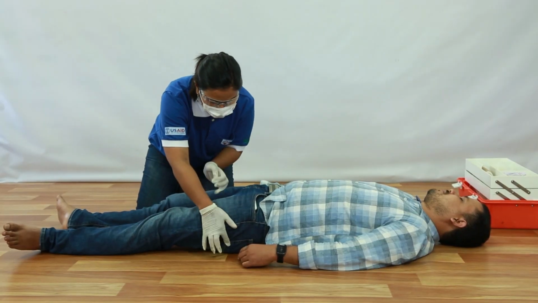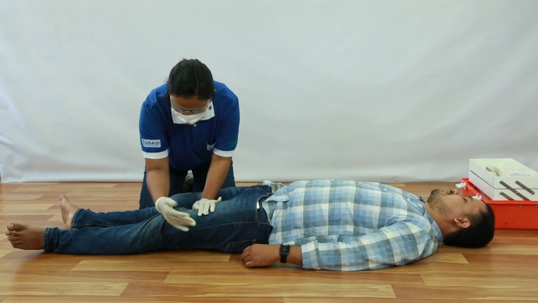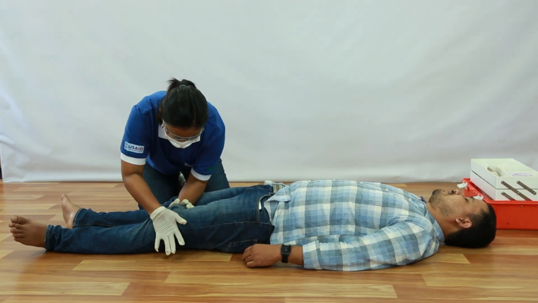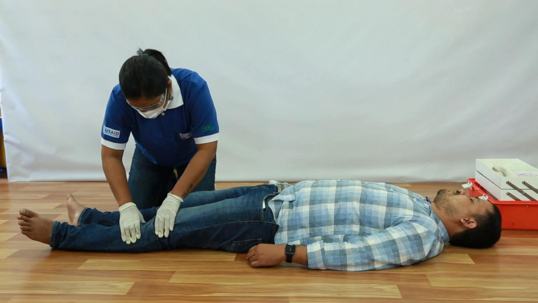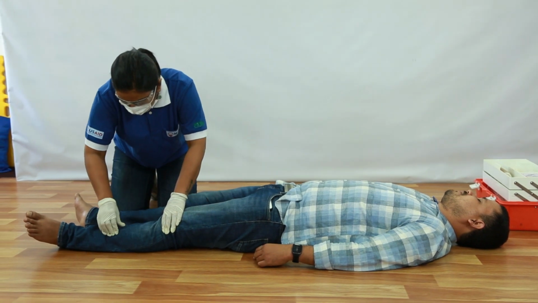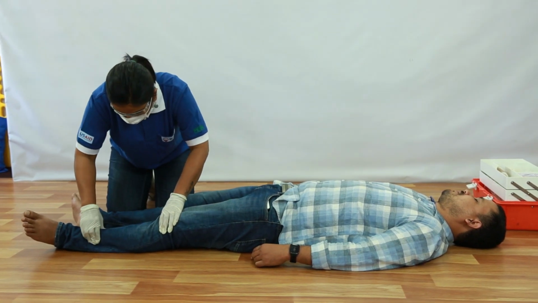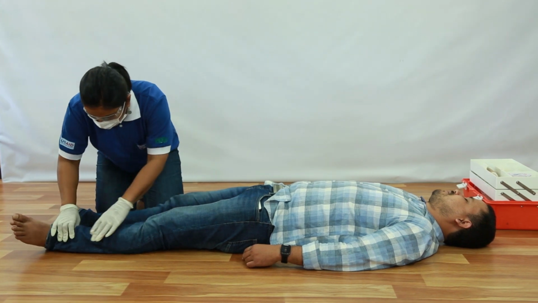Examination of the lower extremities. This is a common site of injury. Do not rush your examinations. Check for bleeding, pain, deformities, open injuries, crepitus, tenderness, and swelling.